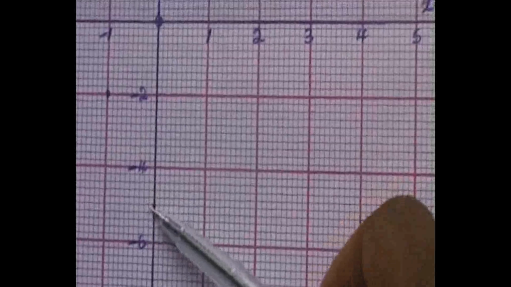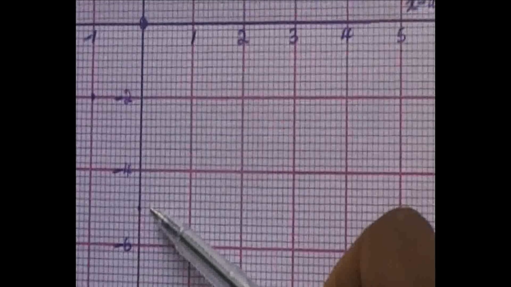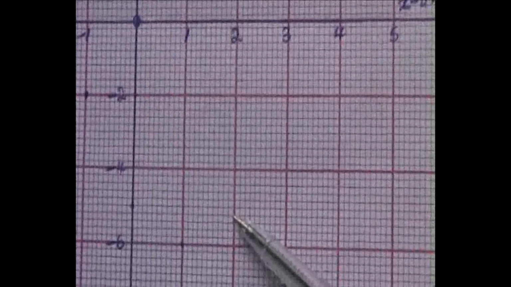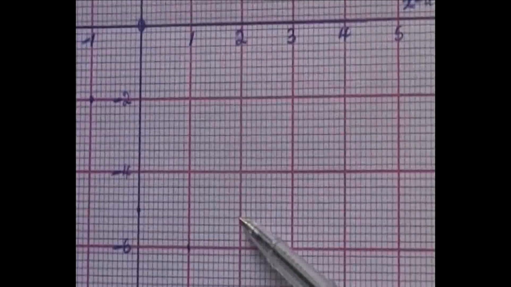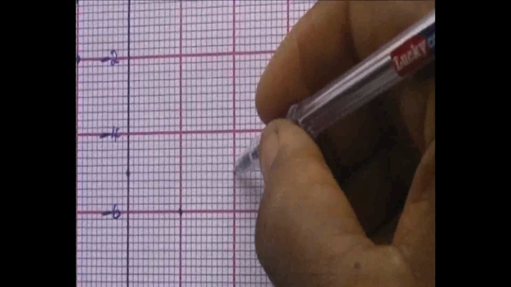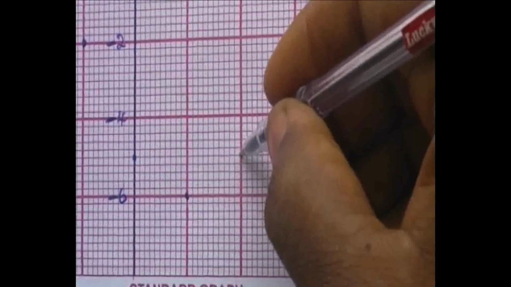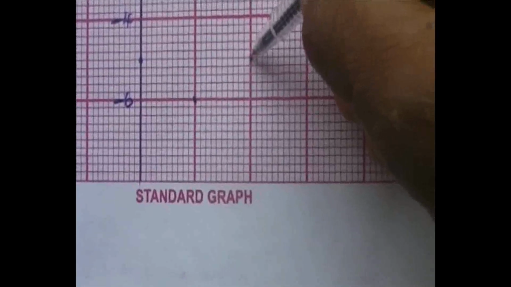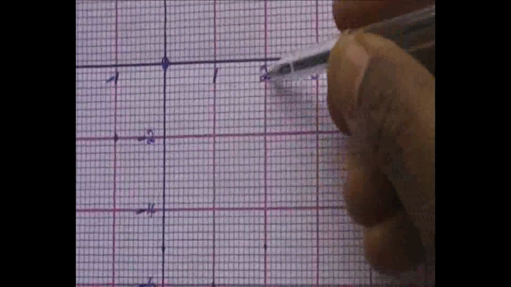The next is when x is 2, y is minus 5. Look at the place where y is minus 5. If you trace it to where you have 2, this is the place you are going to plot. One, 2, 3, 4, 5. You are correct. When x is 2, y is minus 5.